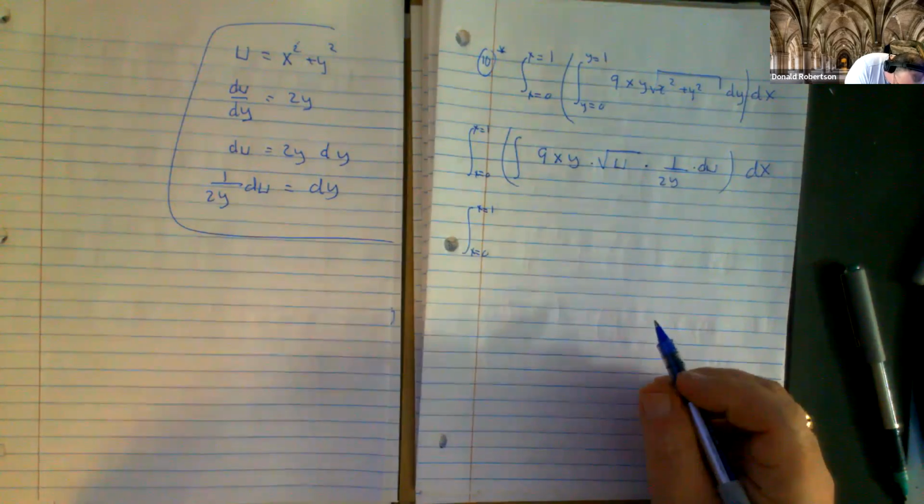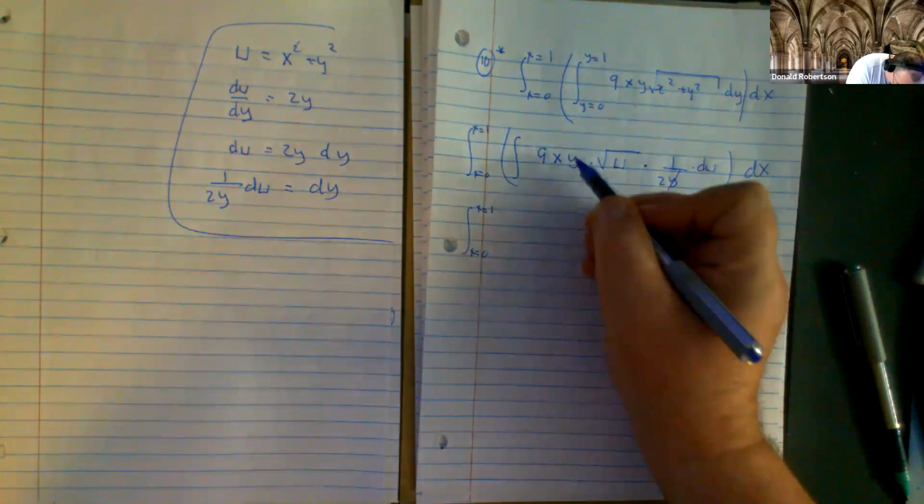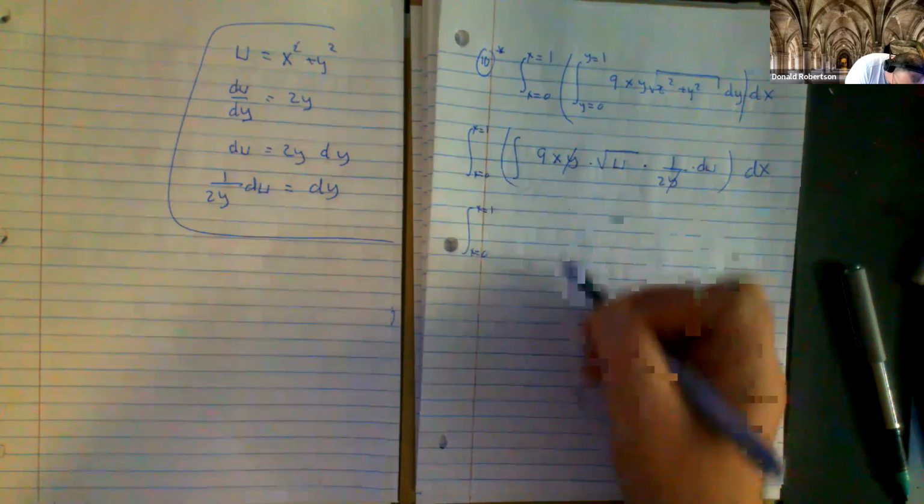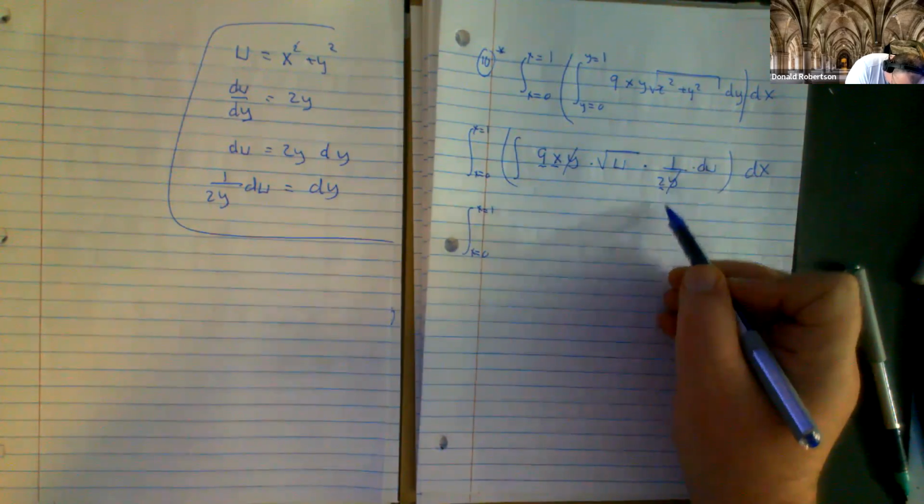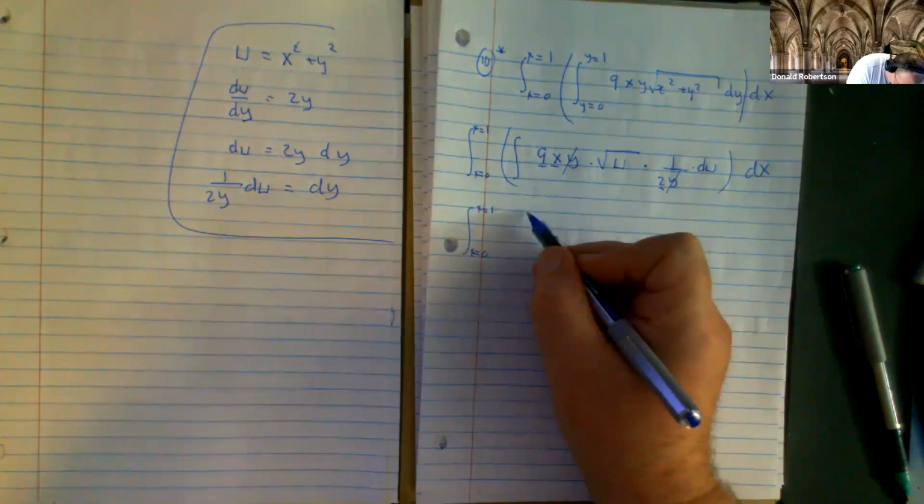Okay, that y cancels with that y. I have a 9, an x, and a 2 unaccounted for, and a square root of u. So I'm going to do this.